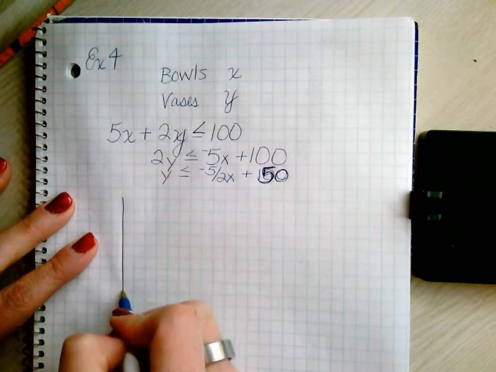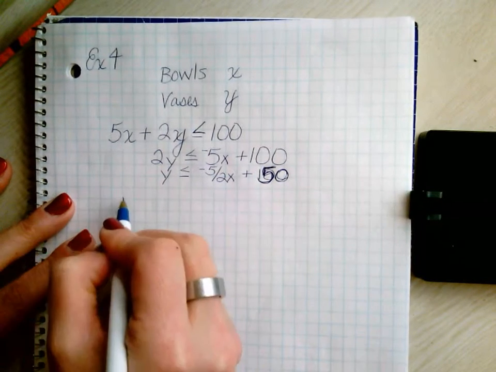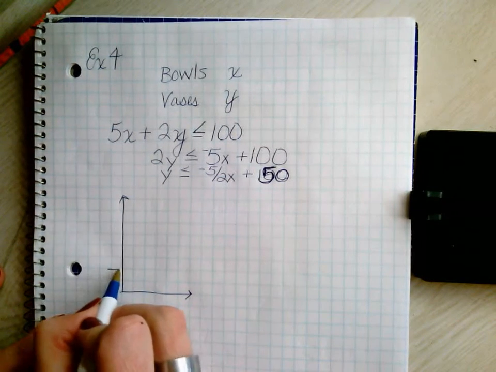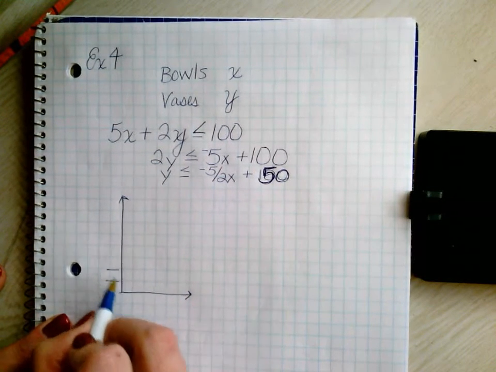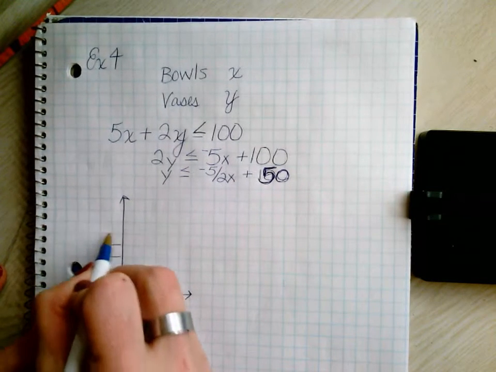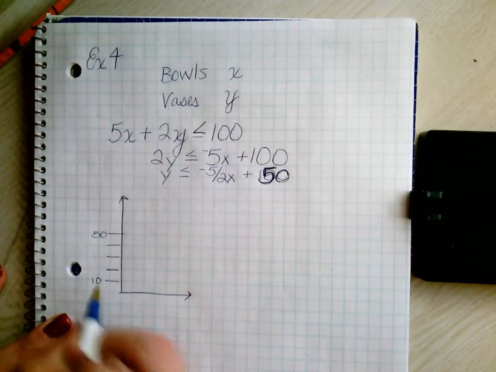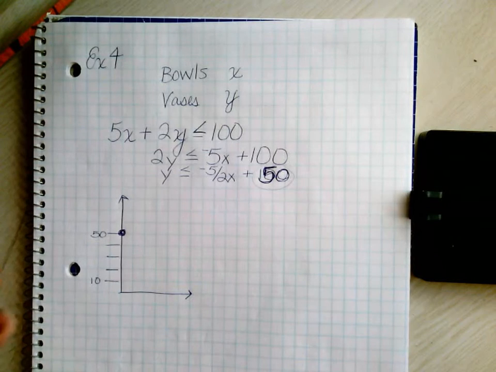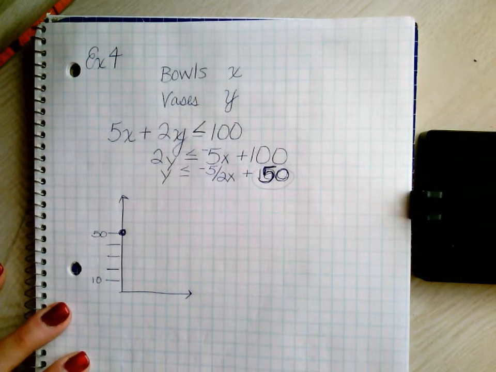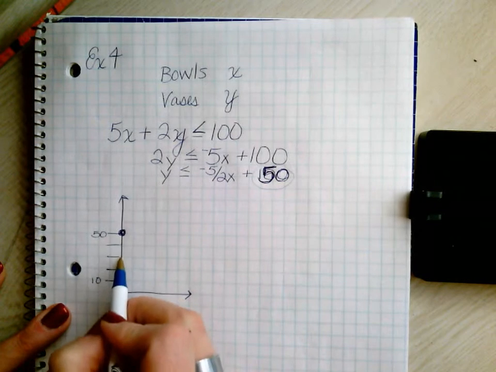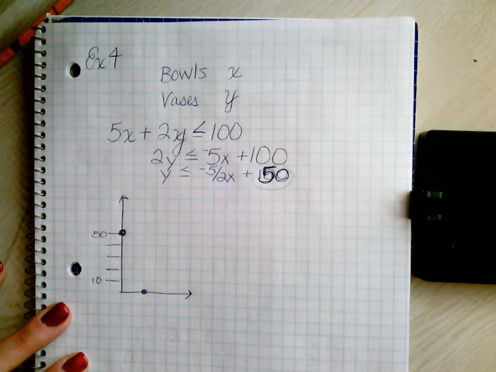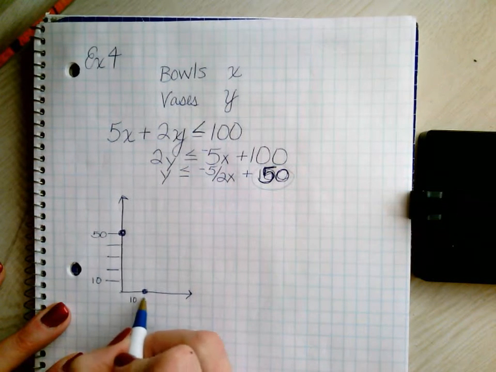Now I'm only going to need the positive part, positive, because you can't make a negative number of vases. Okay? So 10, 20, 30, 40, 50. Okay? And we've already established that 50 is my y-intercept after we divided by 2. Okay? Continuing, my slope, 1, 2, 3, 4, 5, 1, 2, goes here. Okay? And that is also at 20.